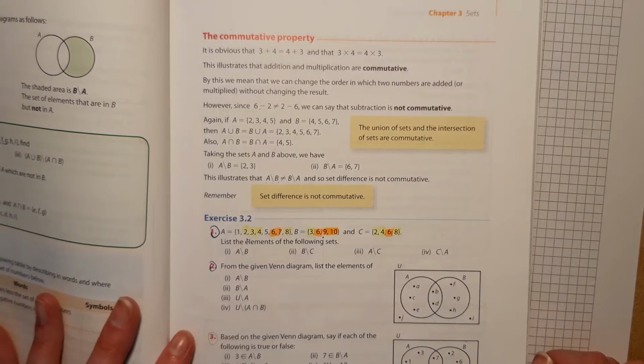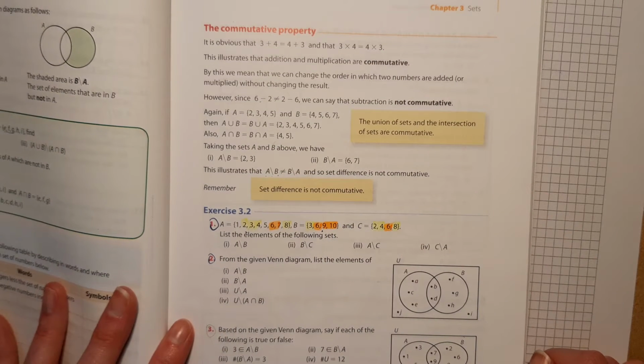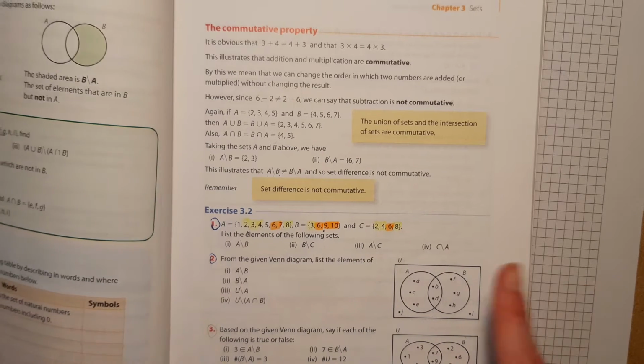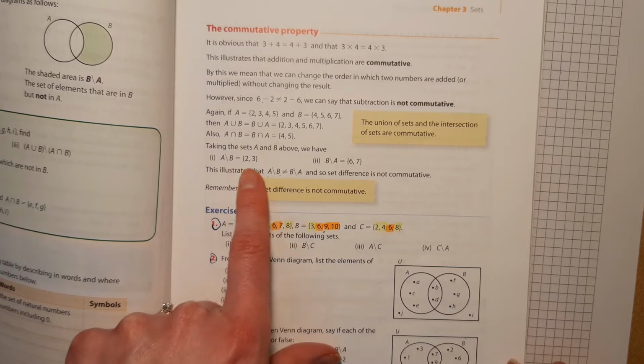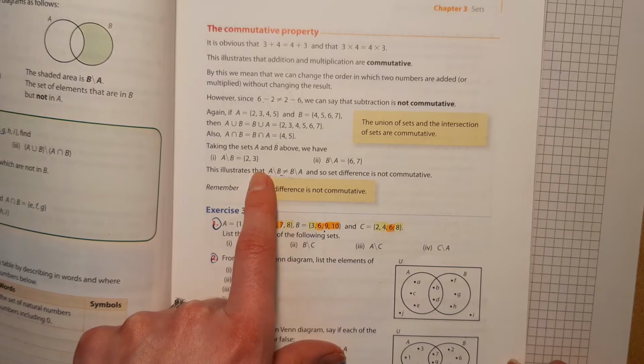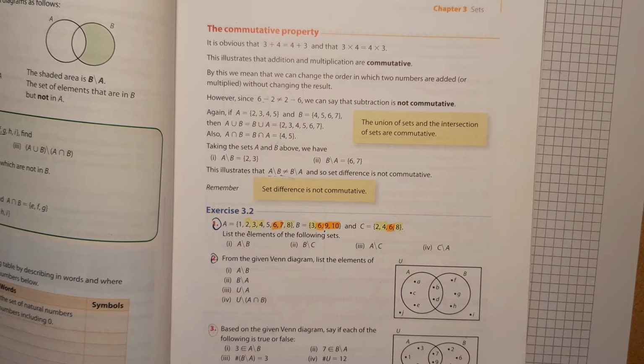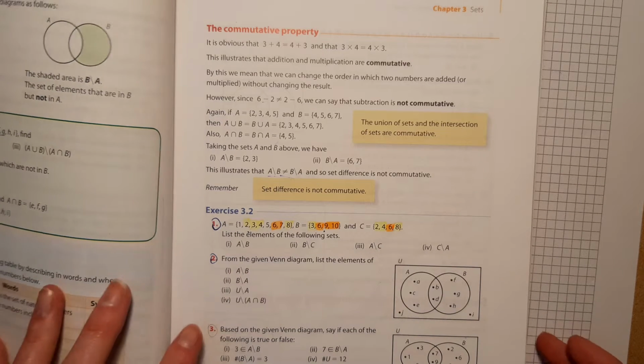We're going to see associative in a little while, but it's just saying that with union or intersection, it doesn't matter what way the letters are written, but set difference is not the same thing. If you have B less A or A less B, it's a completely different answer. And we'll see that when we start doing questions 1 and 2 directly underneath.